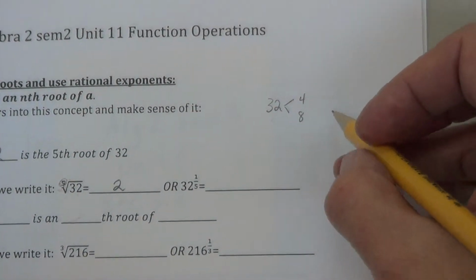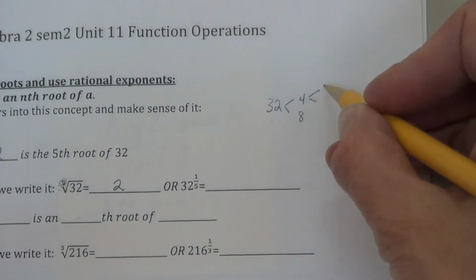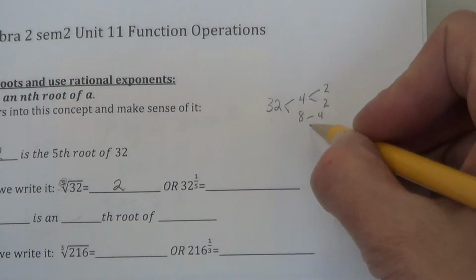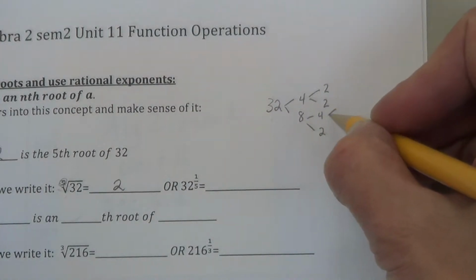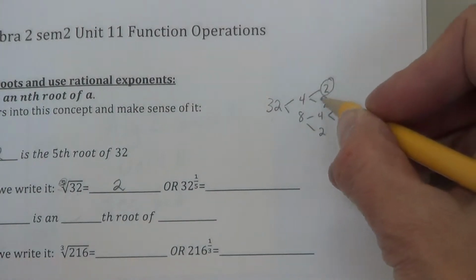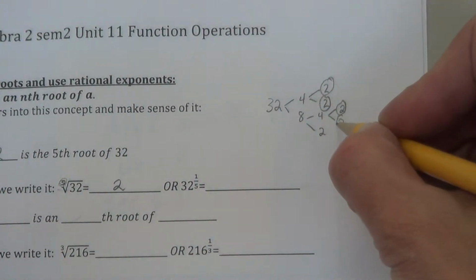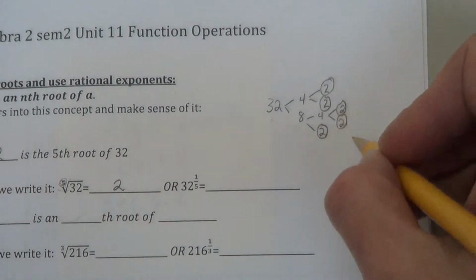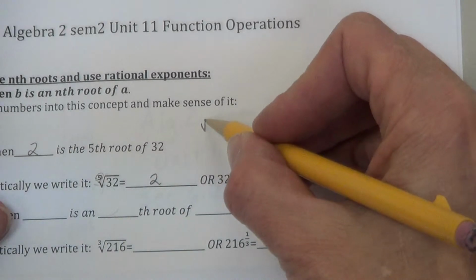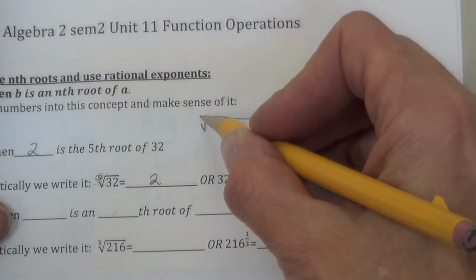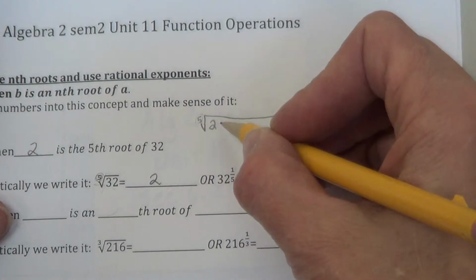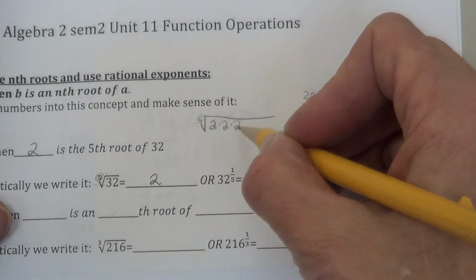And then 4 and 8 would break down to 2, 2, 4, and 2. But that 4 breaks down to 2 and 2. So if we circle our primes, we have 1, 2, 3, 4, 5 2's as our prime numbers. So if we put that underneath that prison wall with the rule of 5, remember that's the rule of how many it takes to get one out. We have 5 2's in here.